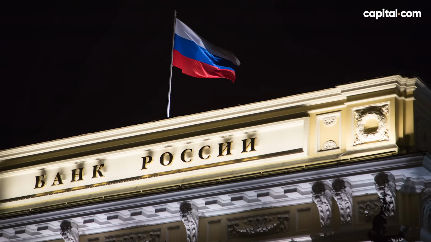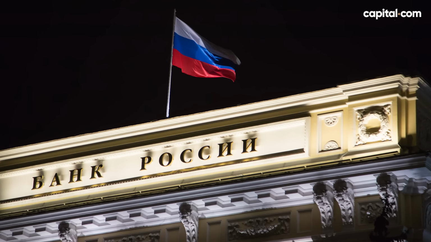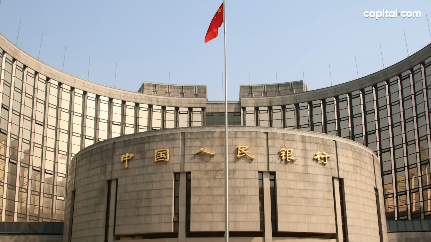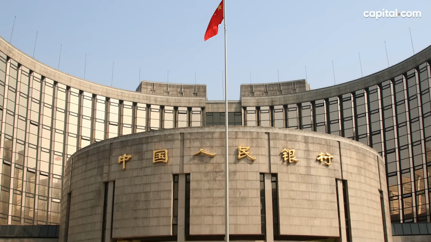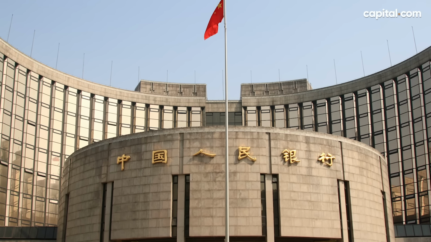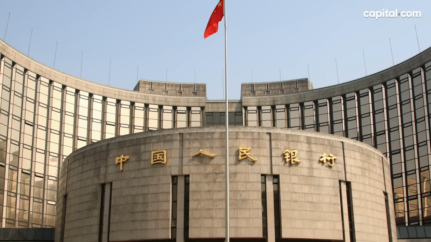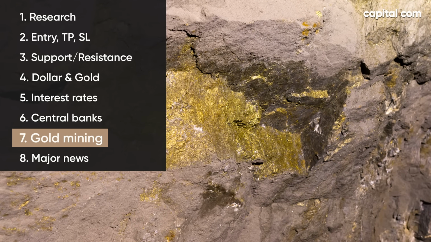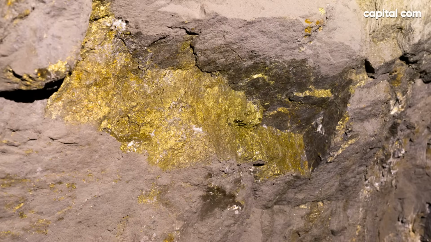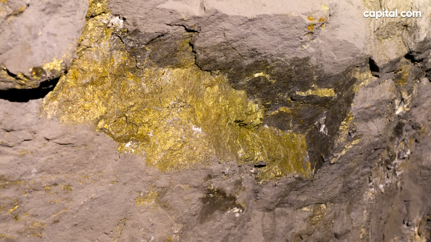When central banks start buying more gold, that can cause the price to increase, at least in the short term. And if gold prices then subsequently form an uptrend, that could be an opportunity worth following. Another thing worth keeping an eye on is gold production and how the stocks of the various gold mining companies perform.